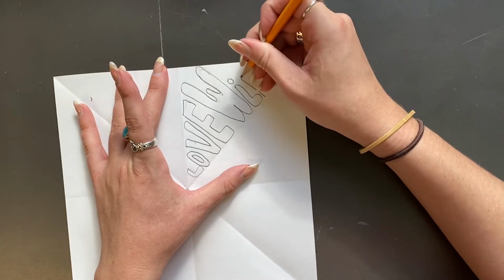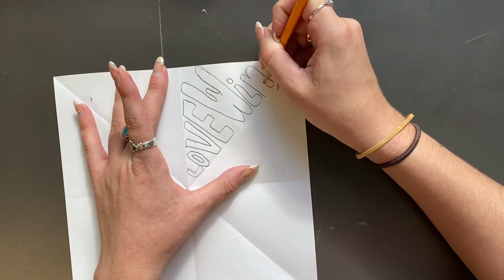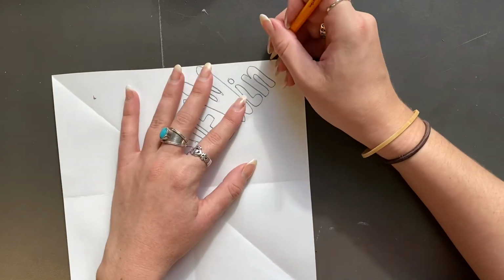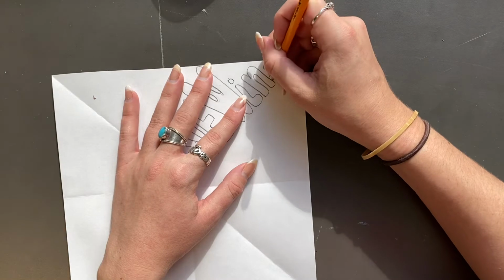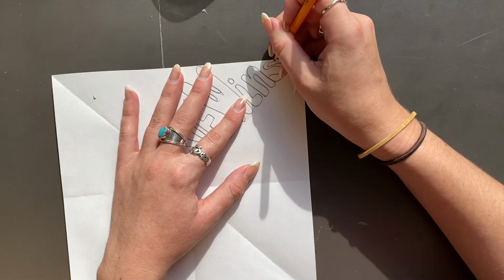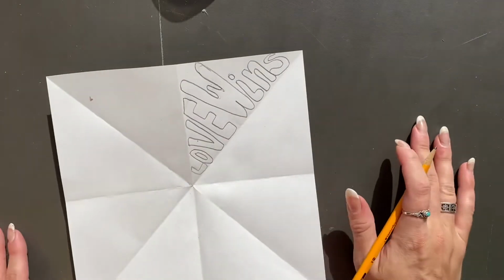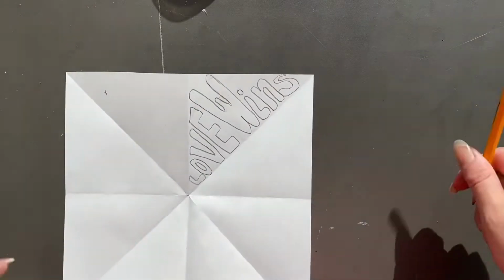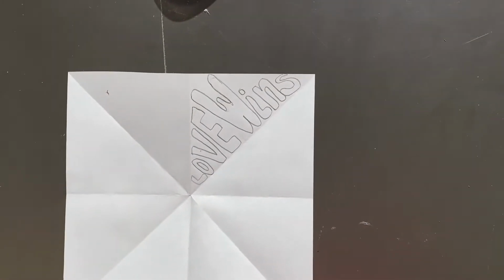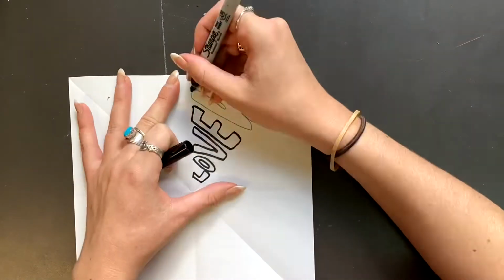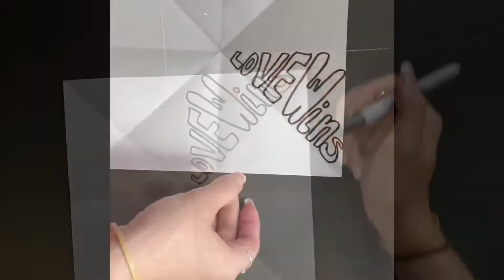But then you're going to fill in just one of those triangles with your phrase or your word. And notice I'm using bubble letters to fill in as much space as I can in that triangle. And that's going to make this look really successful. So try doing that. Next, trace over this with Sharpie.